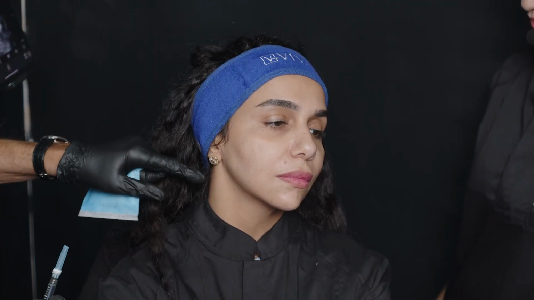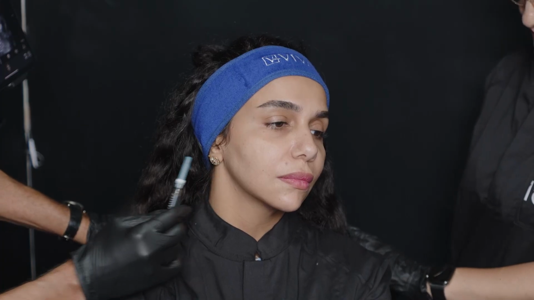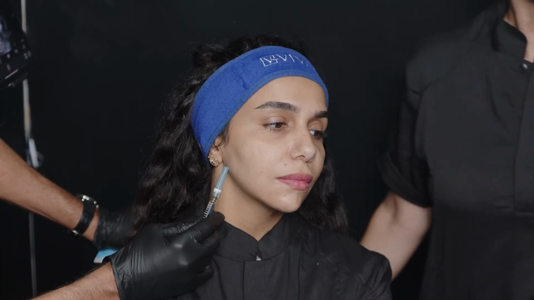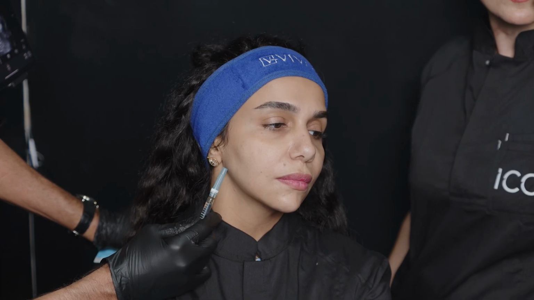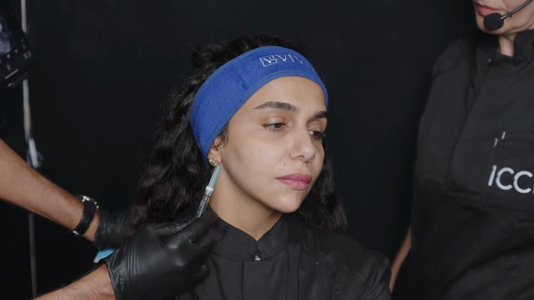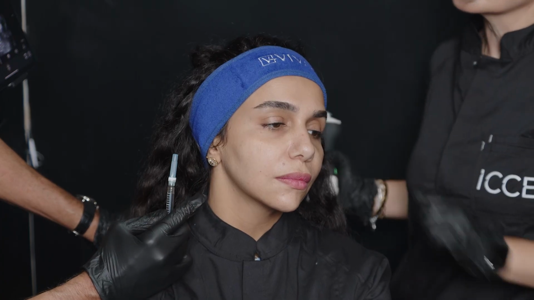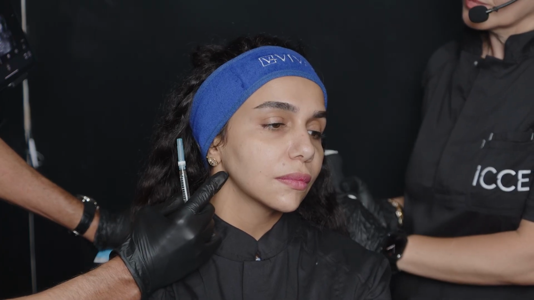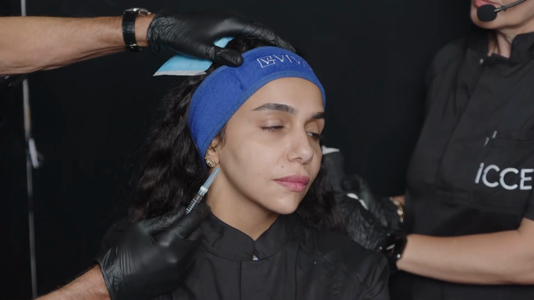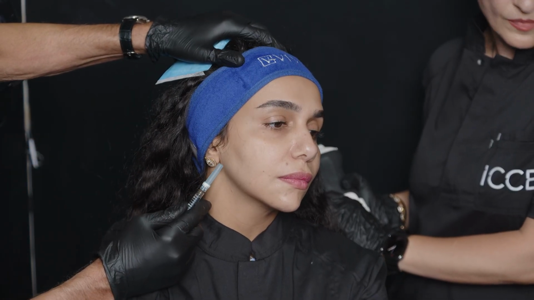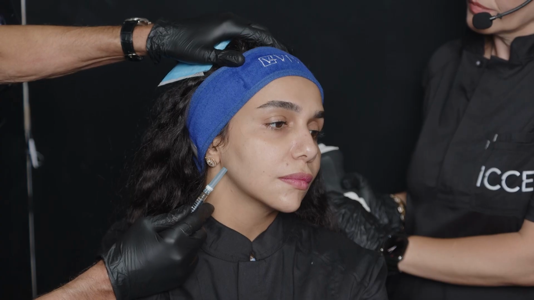What is important to understand? In the angle, you have the masseter, you have the parotid, and then you have the skin. So when you inject deep in the angle, we are going to be in the masseter. But if we inject at mid-depth, we are in the parotid. And if we inject superficially, there is no problem. So we are going to inject in the angle, bolus deep, no problem.